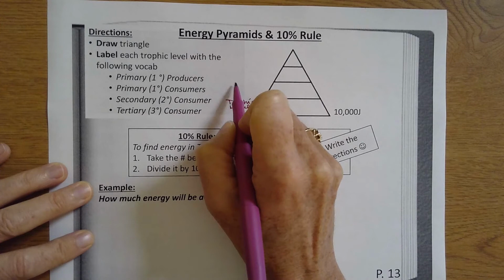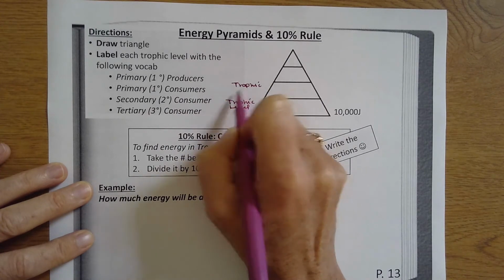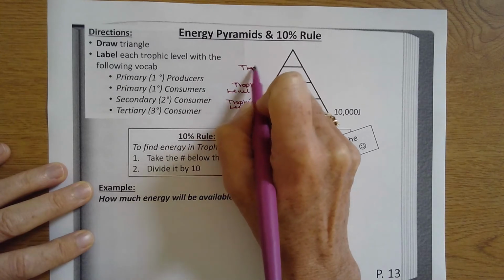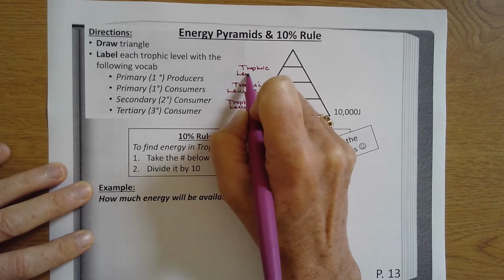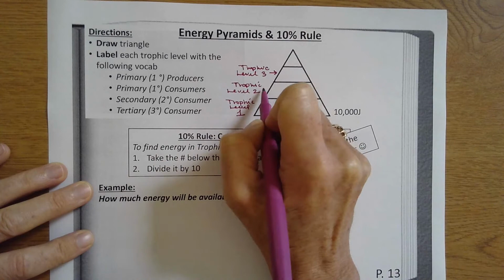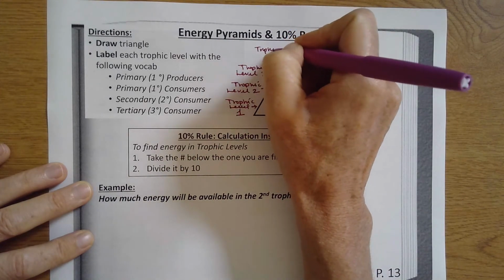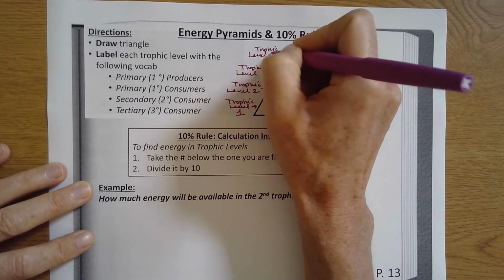This one is trophic level 2. Here we have trophic level 3. And this one is trophic level 4.